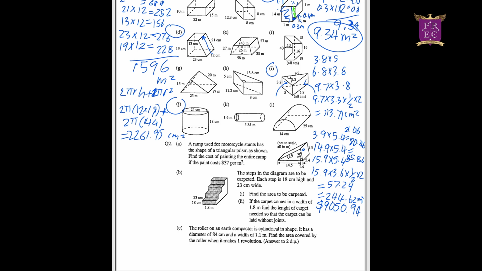Okay, all right, let's move on to the carpet question. So look at the staircase over here. Each of the steps are to be carpeted, and we're supposed to find the area of what needs to be carpeted. Okay, so to find the area of this, we'll divide each step up into the front side and the top side. There's 4 front sides, so we have to times it by 4 first.